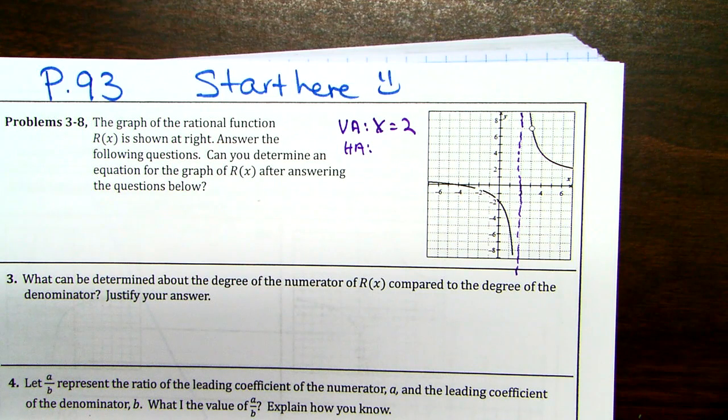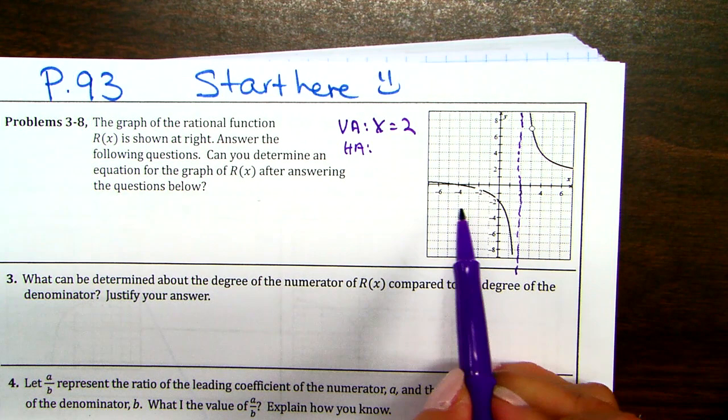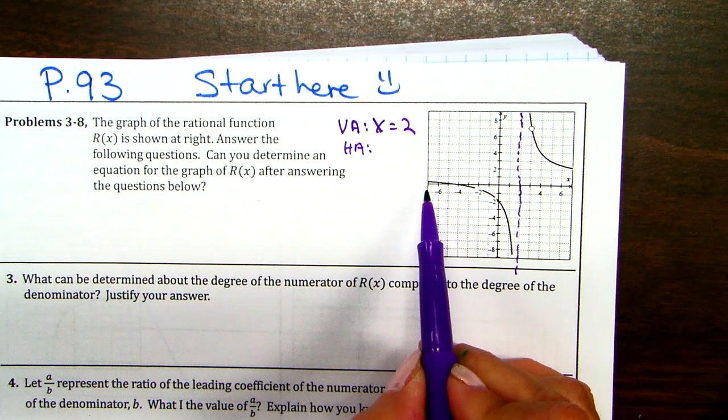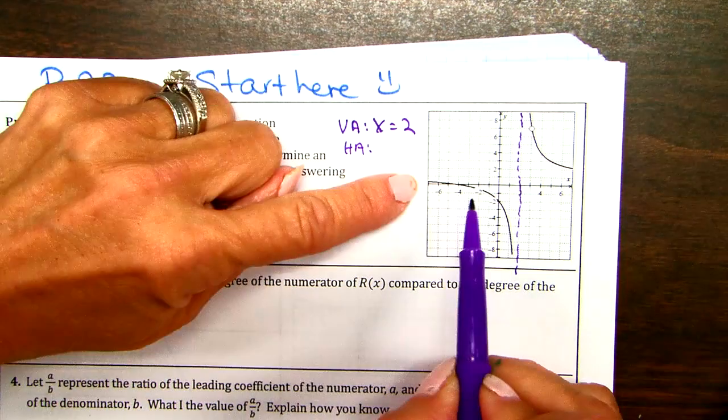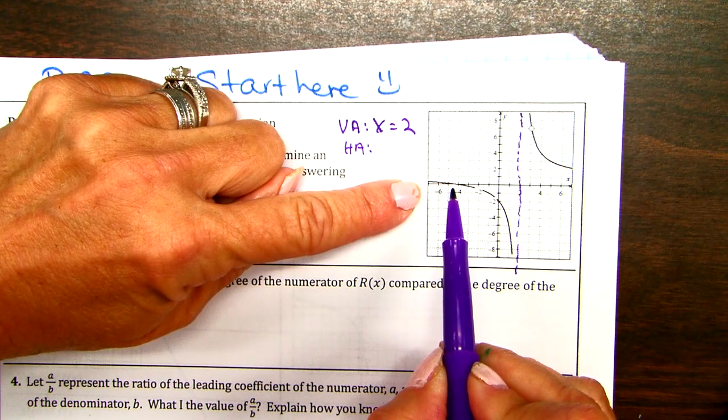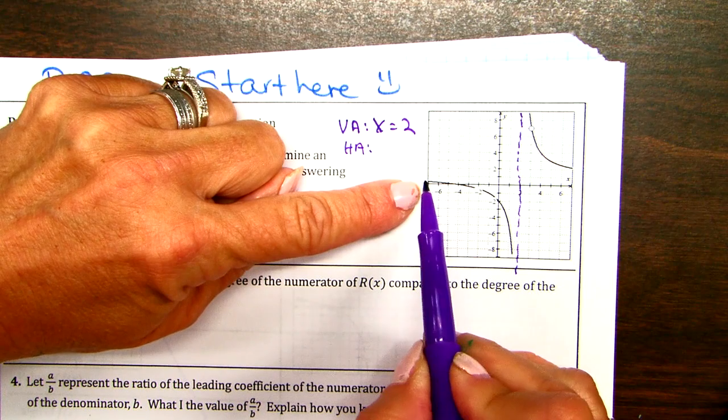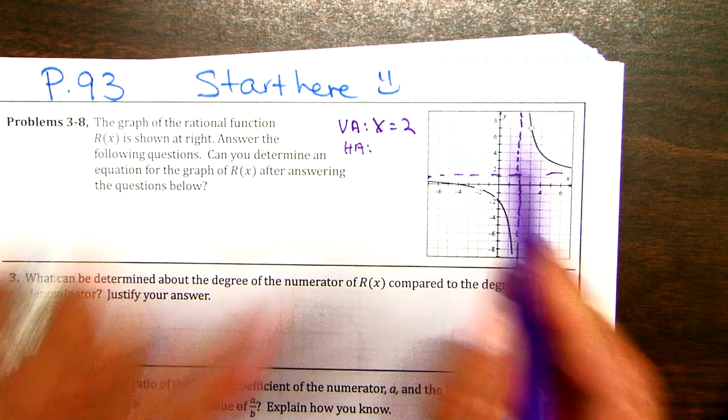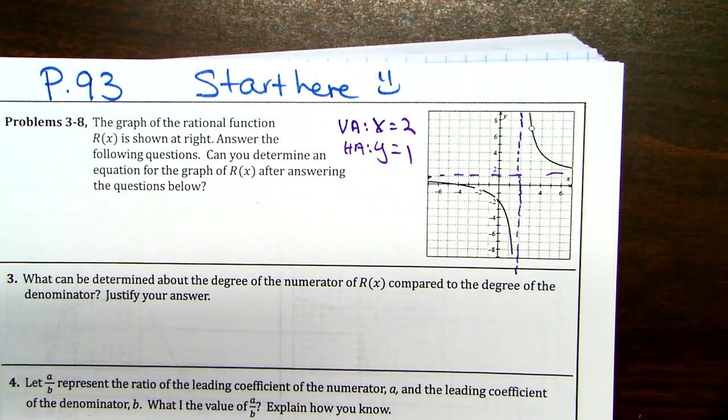Same idea for the horizontal asymptote. At first glance, you might think it's 0, but then you're like, wait a second, I already crossed 0. What's the other number I'm getting close to? It's 1, yeah. So y equals 1. All right, in the homework, they're marked for you, so you don't have to do that, but it's a good skill to be able to kind of see.